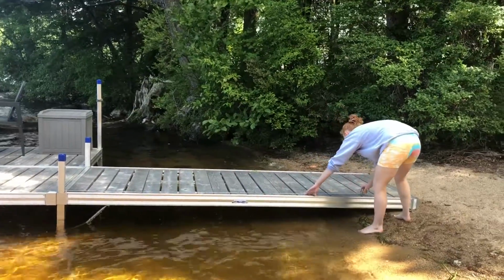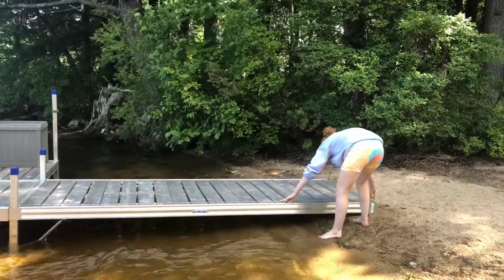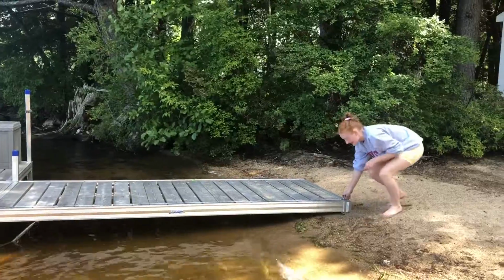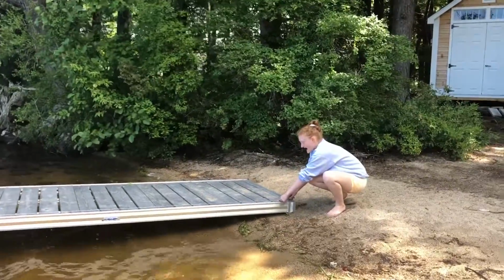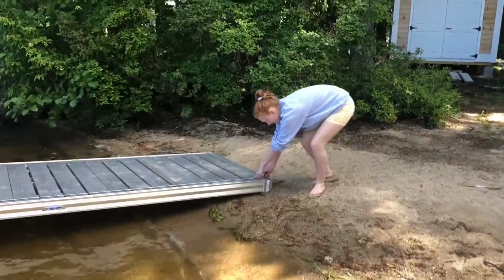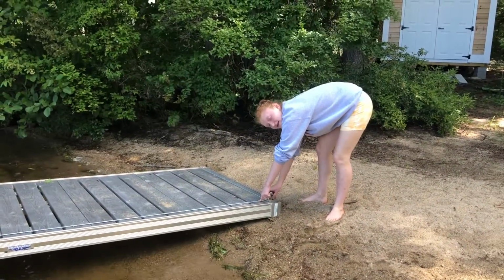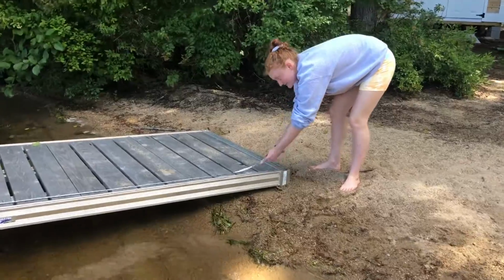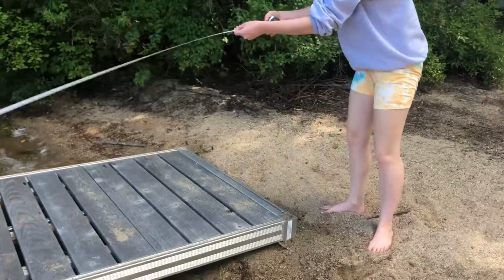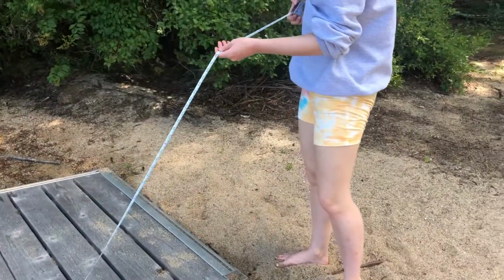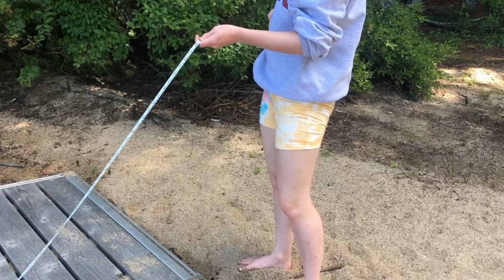Let's see. All right. So our tape measure ends right here at the 10-foot mark. So I can already tell that this dock is a little bit more than 10 feet. So what I'm going to do to measure how much more than 10 feet is pull the tape measure back up.